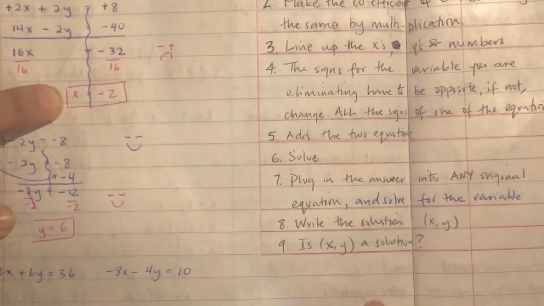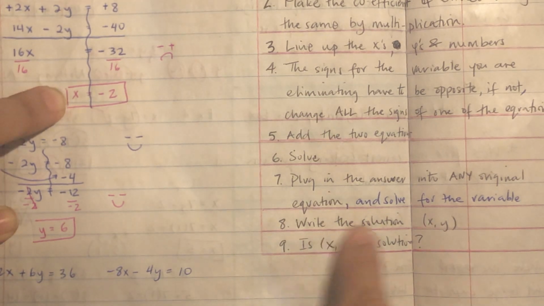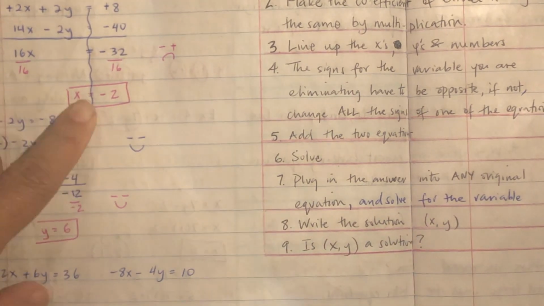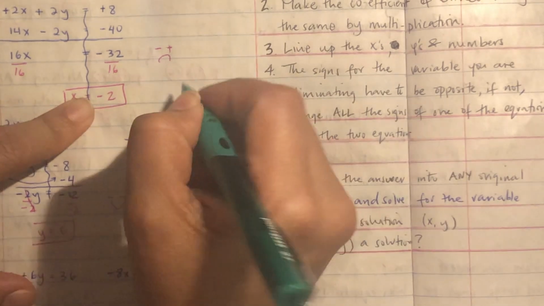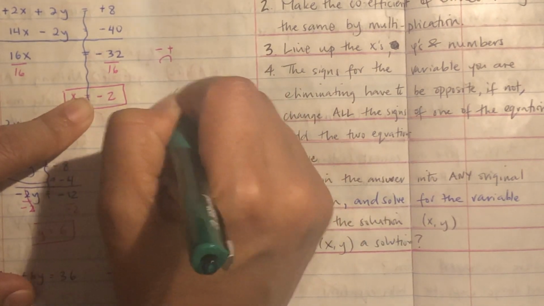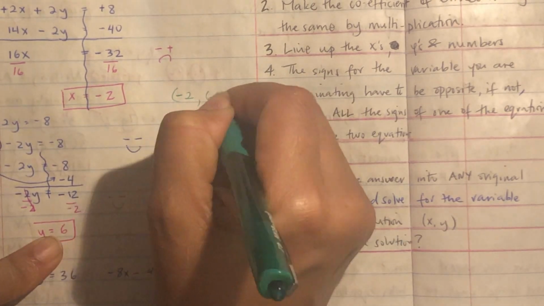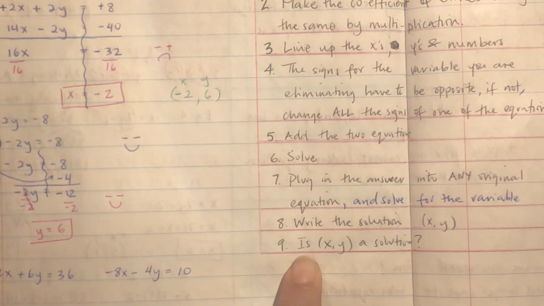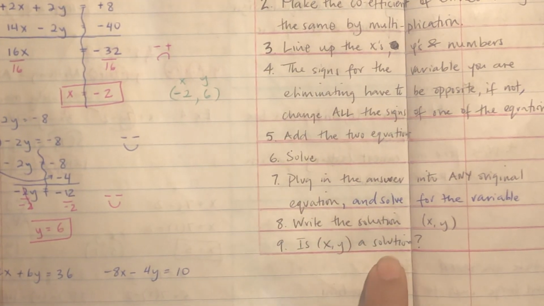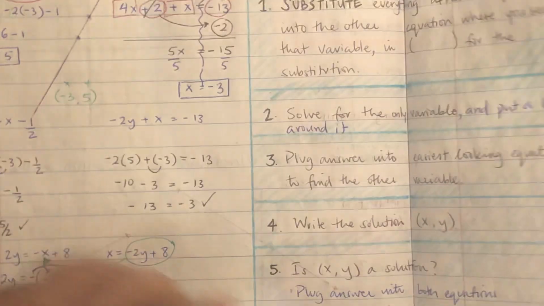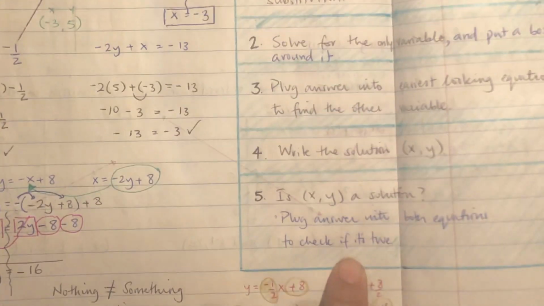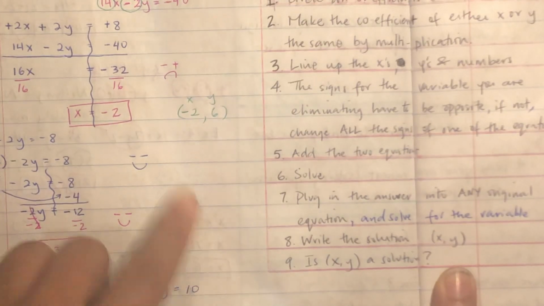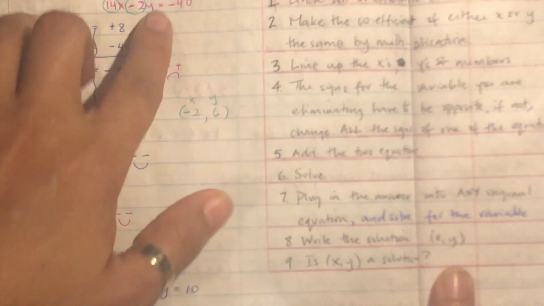So just like before, when we were doing substitution, write the solution x and then y. So negative 2 for x and then y, 6. And just like we did before, you're going to check if that is a solution. Remember, you're going to plug the answer into the equations to check. So we're going to plug this into both equations to check.